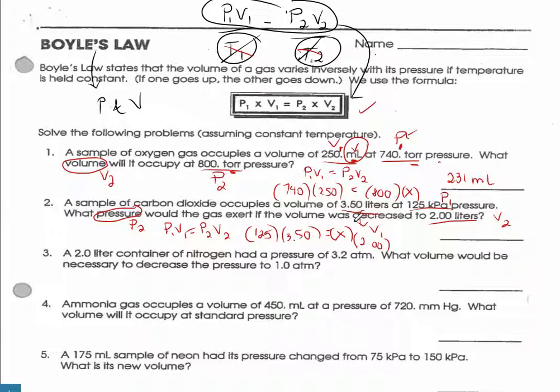All right, so we multiply those. Hey, stop, Paco. All right, so 125 times 3.50 divided by 2 will give us 218.75. And this is pressure, and the pressure unit given here is kPa, so we answer in kPa. However, we are not going to answer with all of these numbers because in chemistry we follow sig figs, and there are 3 sig figs here, which gives you 219 kPa.